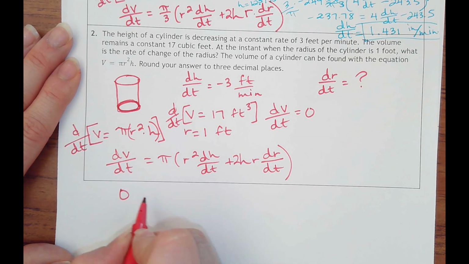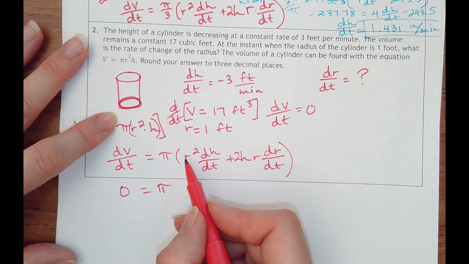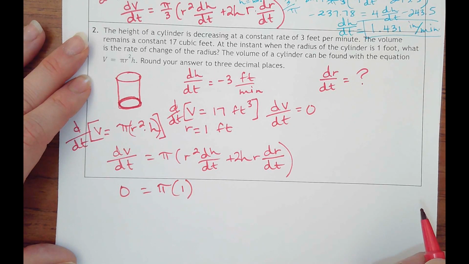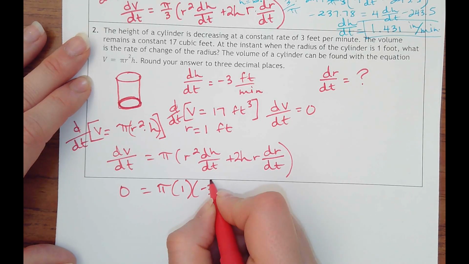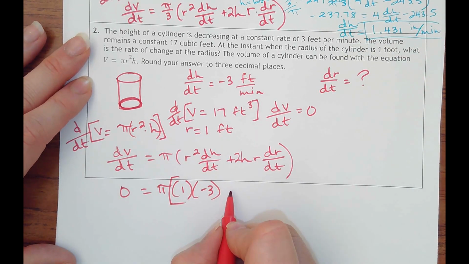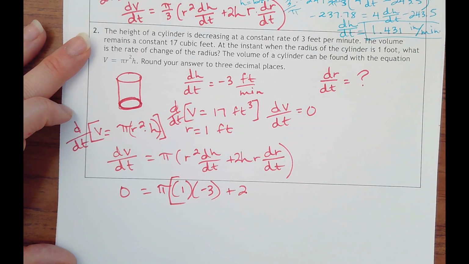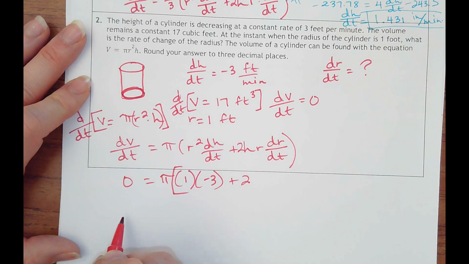So this actually is going to be 0 equals pi times the radius, which they said was 1, so just times 1, times dh/dt, which was -3, plus 2 times, do we have a height? No. Okay, so I've got to find that.